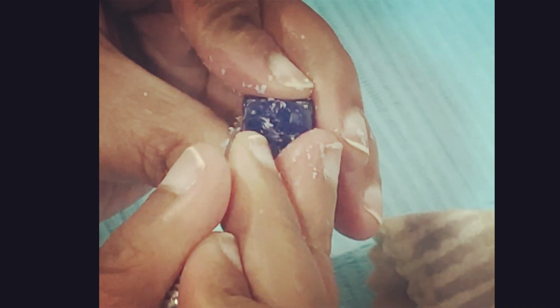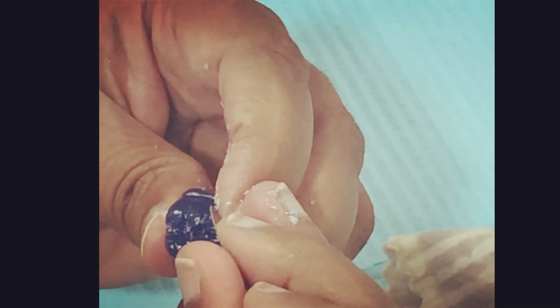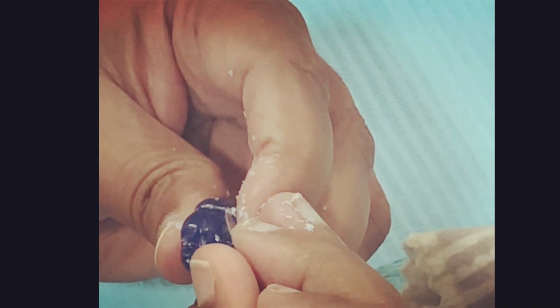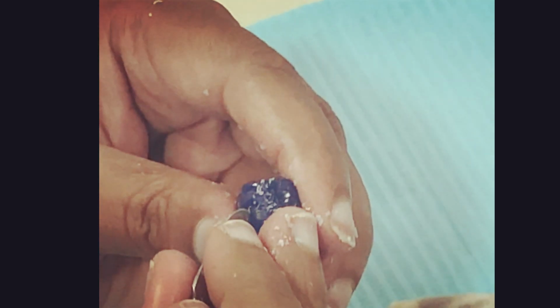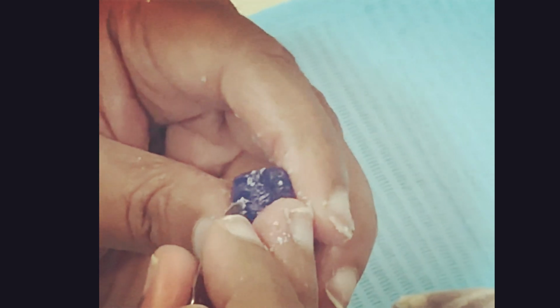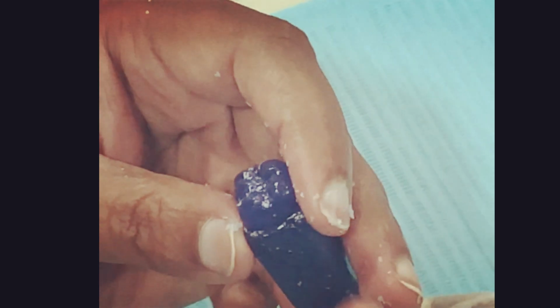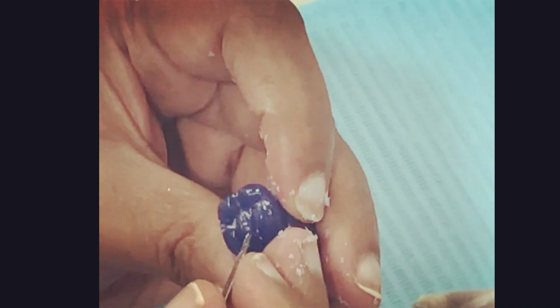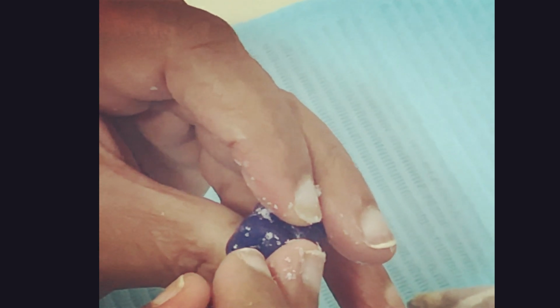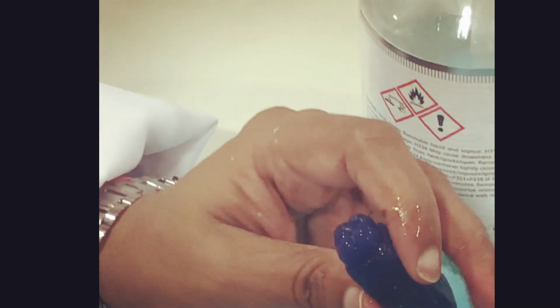So all these grooves should not look like lines anymore. They should all be carved, okay? As if it's all continuous. You can see.